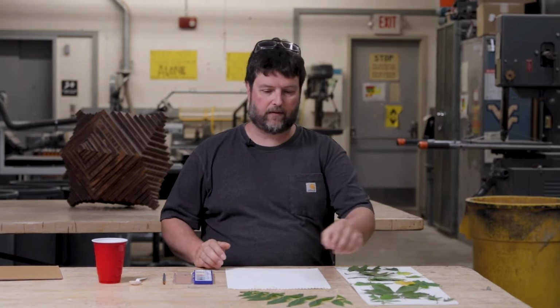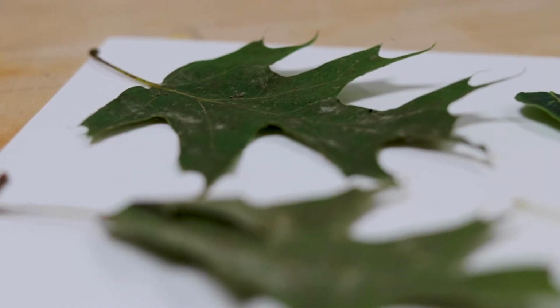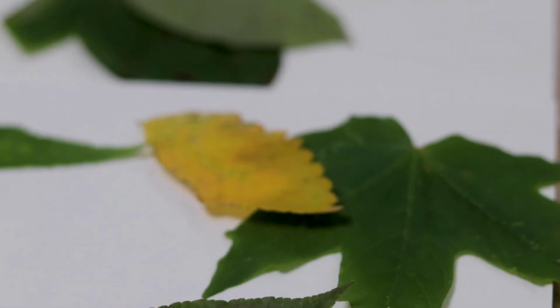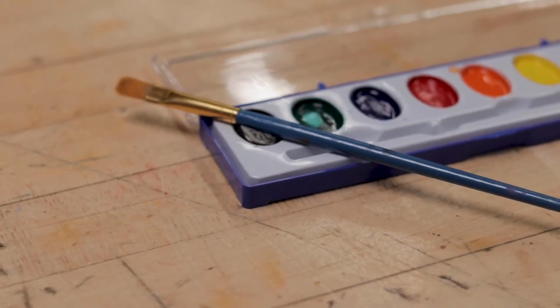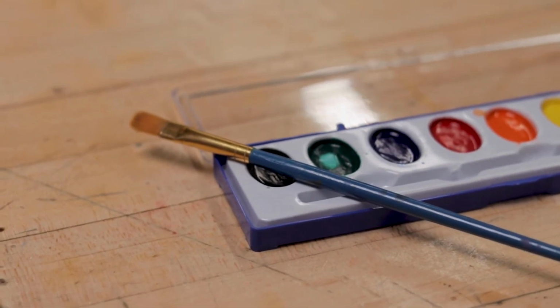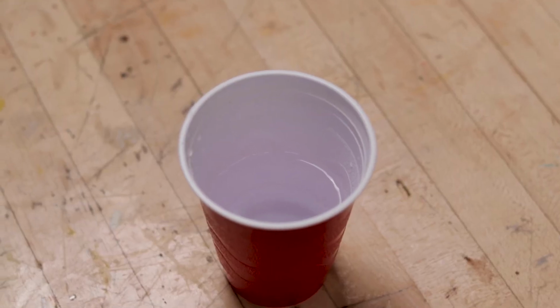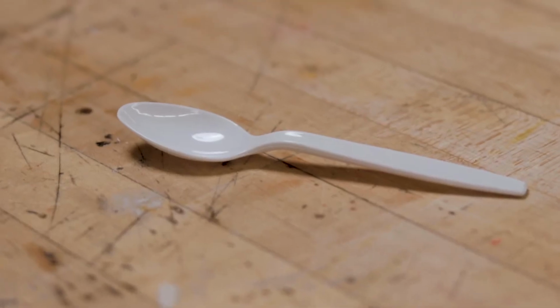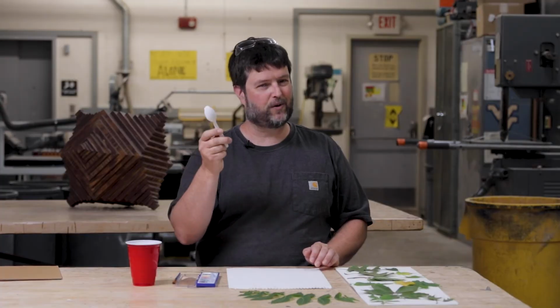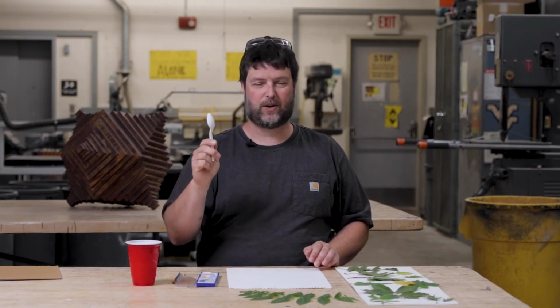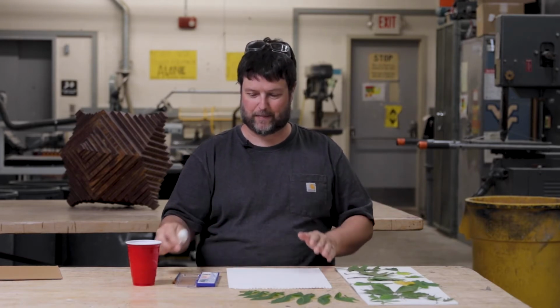A couple of things you're going to need in order to do this activity. Of course, we have our plants, which we have gathered, things that we found on the ground. We also have some watercolor. I have a simple watercolor set, and I have a brush. I have a cup of water for the watercolor, and I also have a plastic spoon. You're not going to drink out of the cup with the watercolor, and you're not going to use the spoon for anything else. This stuff is non-toxic, but you should keep your art supplies away from your eating supplies.